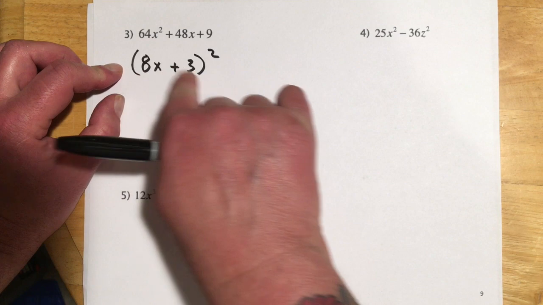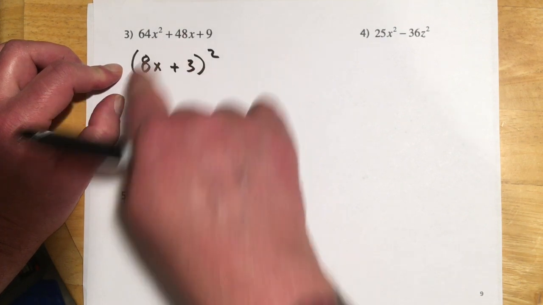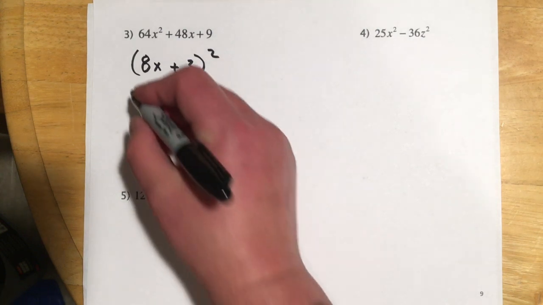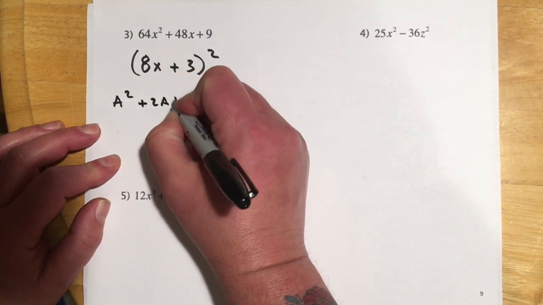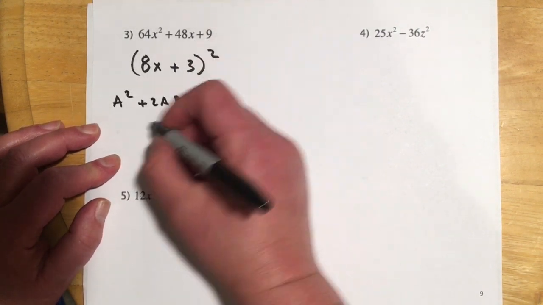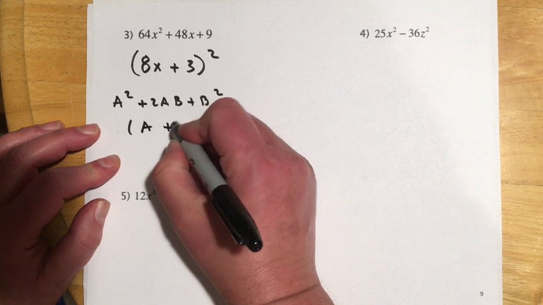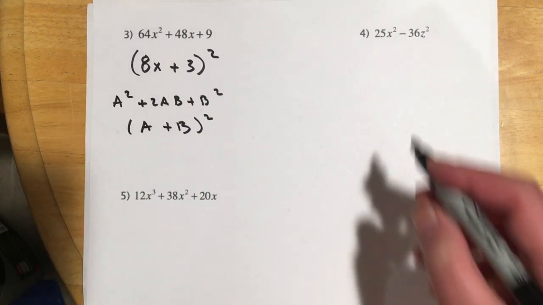And then we can check it by multiplying these two together and doubling it. So 8 times 3 is 24, doubled is the 48. And that's that because of the formula a squared plus 2ab plus b squared. So we have that. And it's always going to factor to that.